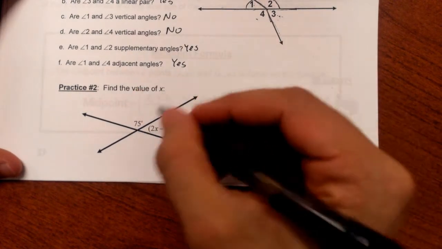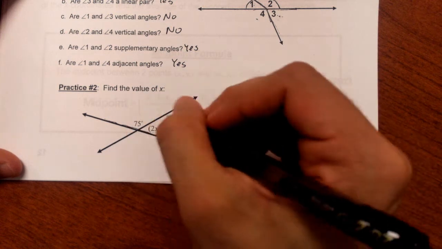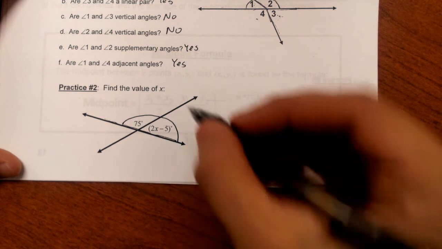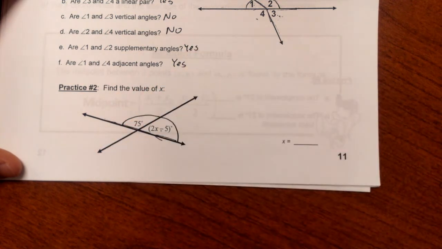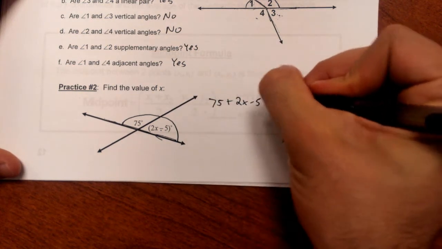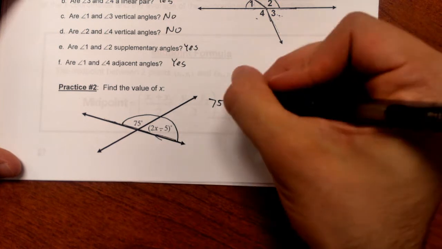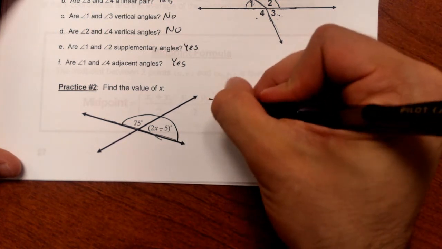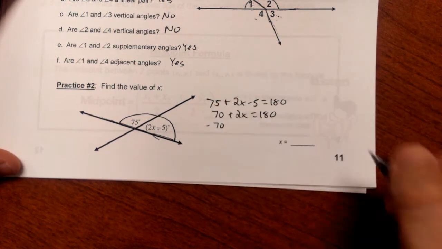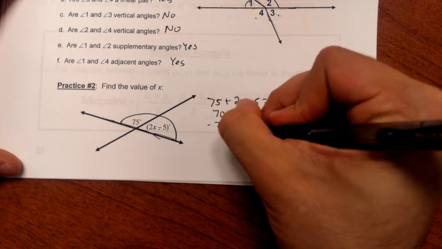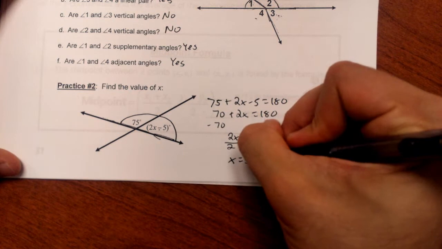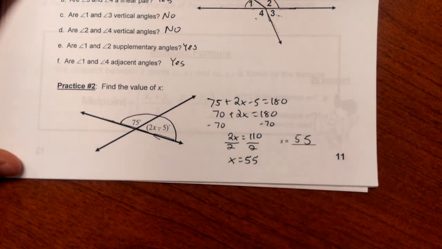So first of all, we know that here's a straight line. And I know that a straight line is 180 degrees. So if I know that on a straight line I have two different angles, I know that they're going to be supplementary. So I can set it up that 75 plus 2x minus 5 equals 180 degrees because they're supplementary. So 75 and minus 5 is 70 plus 2x equals 180. Subtract 70 from both sides, and I have 2x equals 110. Divide both sides by 2, and x equals 55.